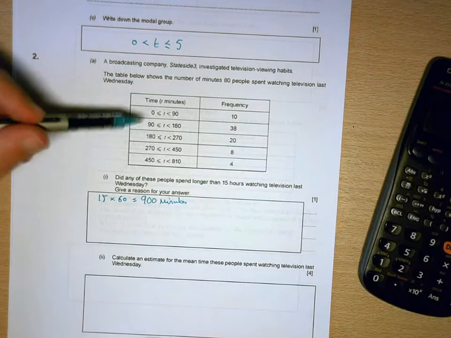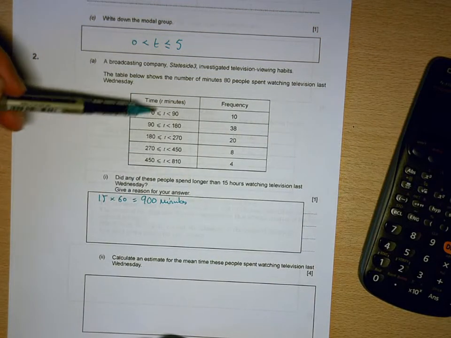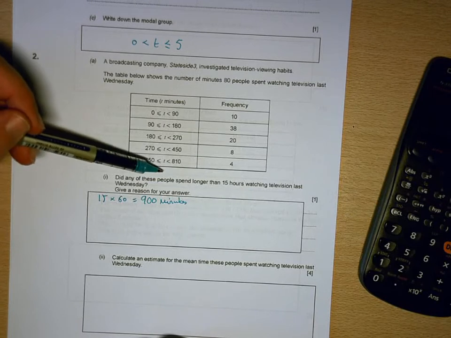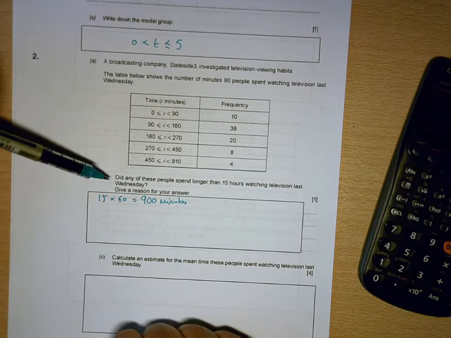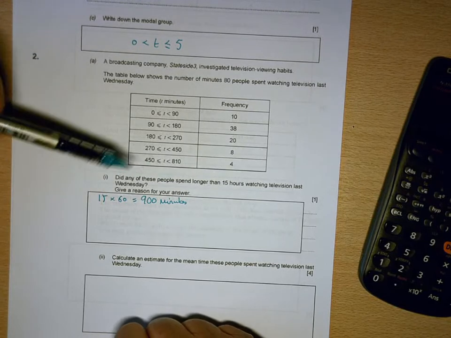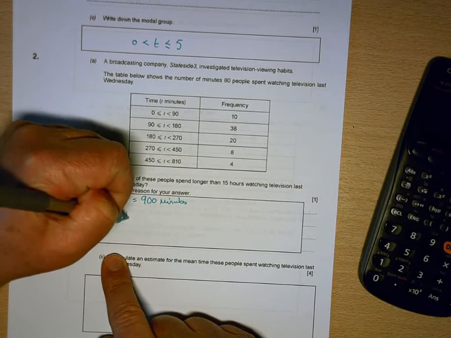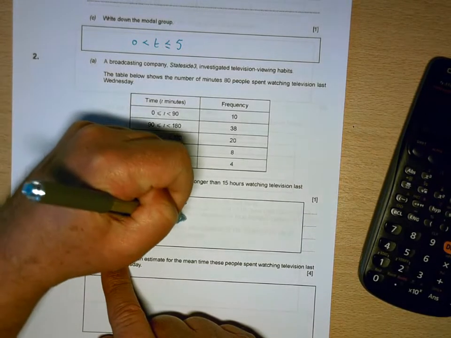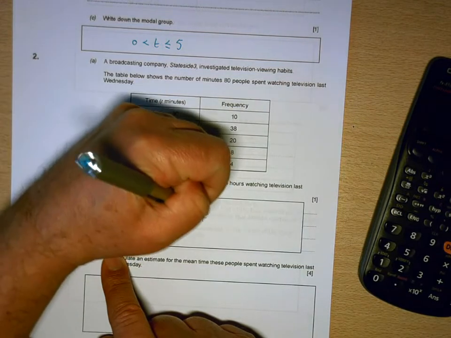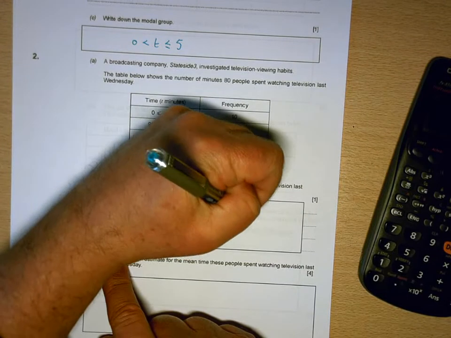So if you look now at the table to see where 900 minutes fits in, you can see 900 minutes is off the scale. It only goes up to 810. So did any of these people spend longer than 15 hours? No. Nobody spent longer than 810 minutes.